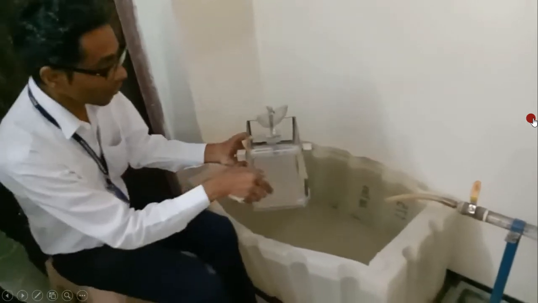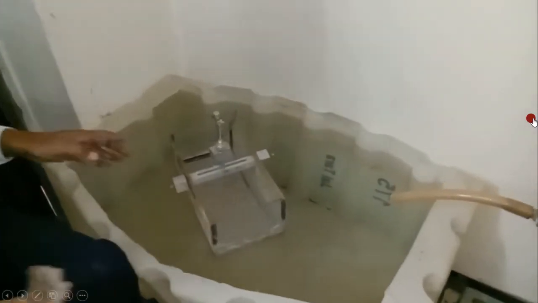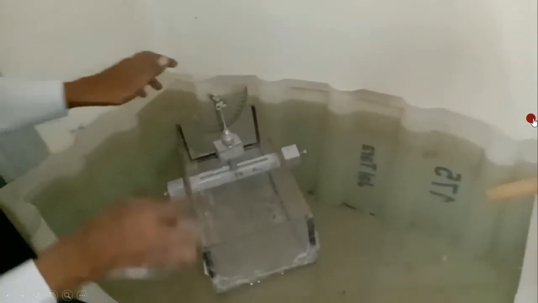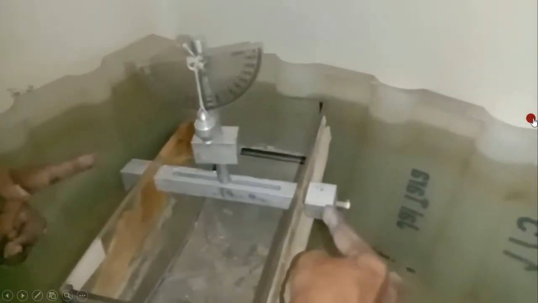Now the very first thing: when I put this ship in the water, it remains in an upright position. Then this plumb object should match with the vertical line on the protractor. If it is not matching, then these two weights are for adjustment. By rotating these weights, we can balance the ship till this thread matches the 90 degree line.